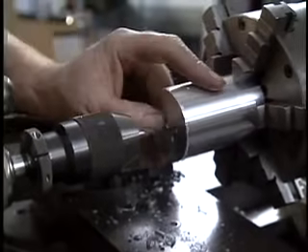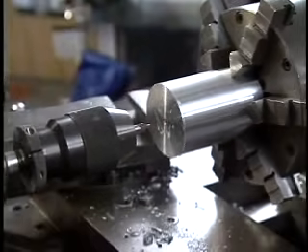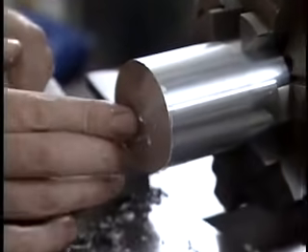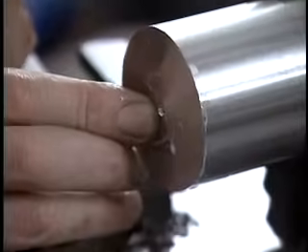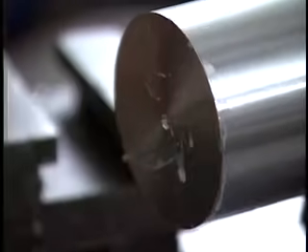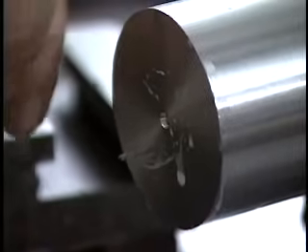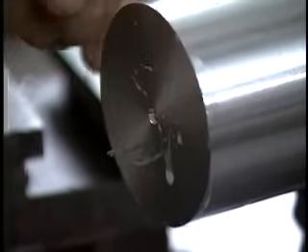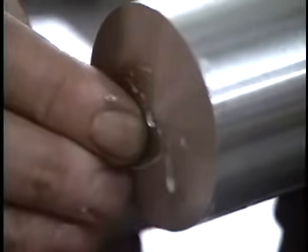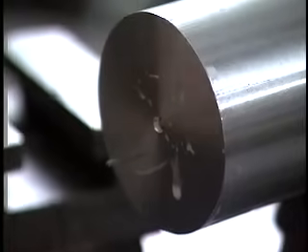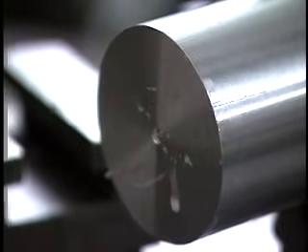Now we have a good, accurate start to the hole. You can see here, if you look closely, that I moved the center drill deep enough into the part so we have a small pilot hole plus a taper. That taper works like a funnel to draw the drill into the center of the hole.